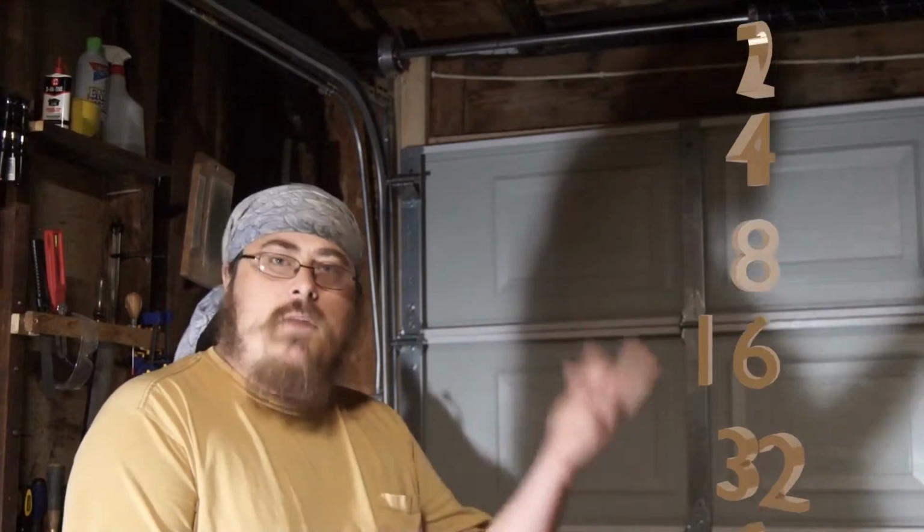Now, you may remember in class that I said that anyone that works in computers needs to know their powers of 2. You need to be able to count up to at least 4096. And the powers of 2: 2 to the first, which is 2, 2 to the second, which is 4, 8, 16, 32, 64, 128, 256, 512, 1024, 2048, 4096. You need to know these numbers.